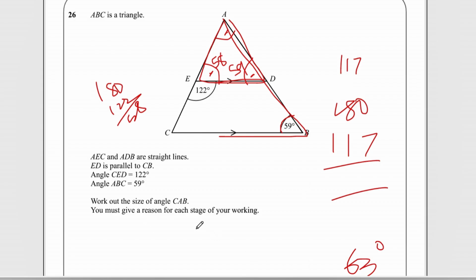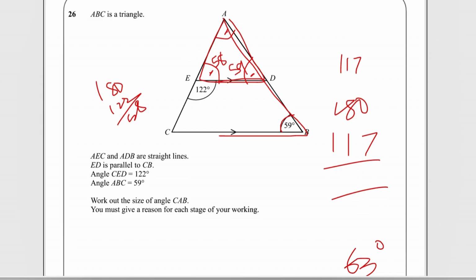Give a reason for each stage of your answer. The first stage was corresponding angles. 59 was corresponding to angle CBD. Then angles on a straight line: sum of angles on a straight line is 180, and that's how we got AED. Then sum of angles in a triangle is also 180 degrees. And that was the final step to get the last answer of 63 degrees.